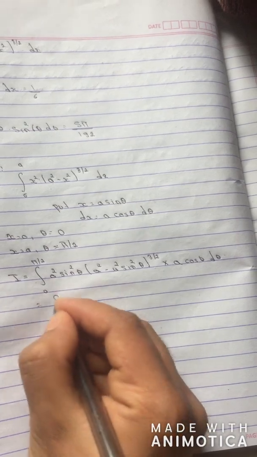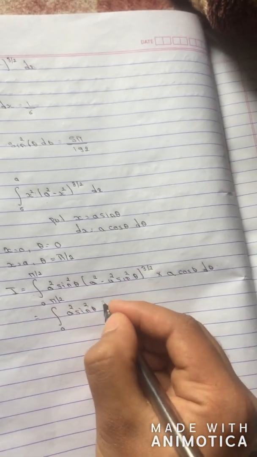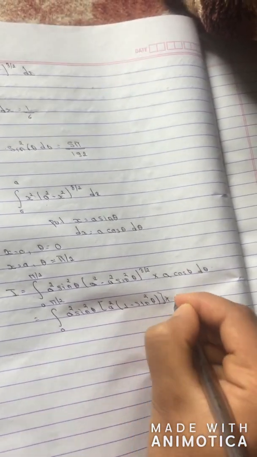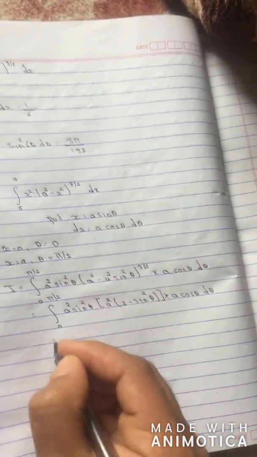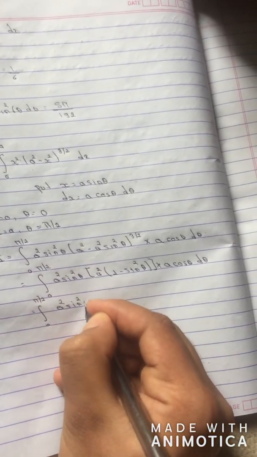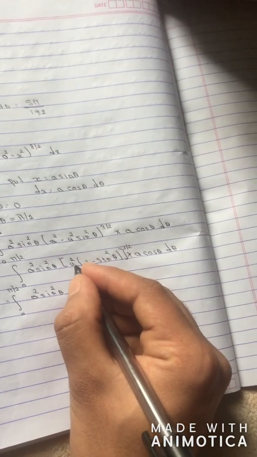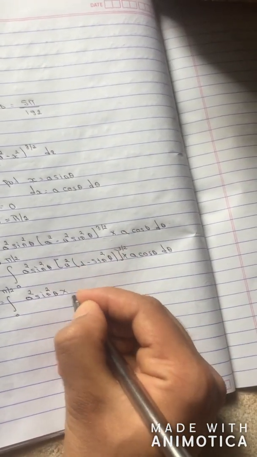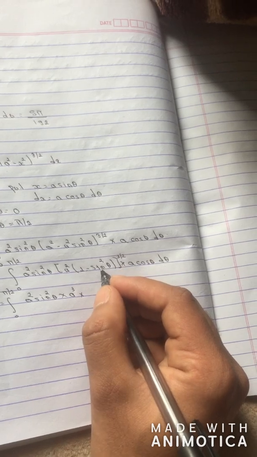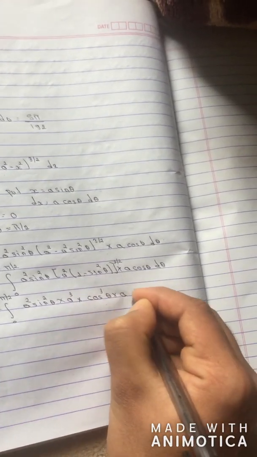Now let's solve this integral. We have the integral from 0 to pi by 2 of a squared sine squared theta. Then let's take a squared common: a squared (1 minus sine squared theta), and leave this a cos theta as it is. We have the power 3 by 2, which belongs to a squared and to 1 minus sine squared theta also. When we distribute this power, the 2 and 2 cancel, and we get a cubed. We know 1 minus sine squared theta is equal to cos squared theta, and with the power 3 by 2, the square and square root cancel, so we have cos cubed theta into a cos theta d theta.